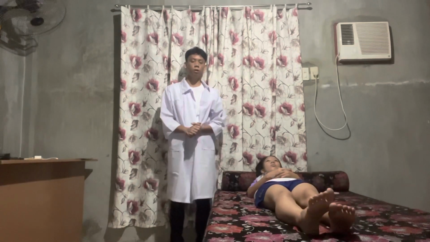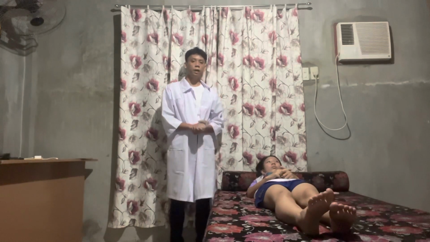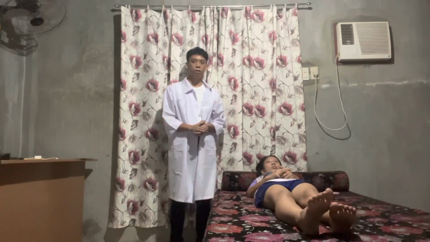Next, procedure number 16, inspect the fingernails for signs indicating circulatory impairment. And for the normal finding, it should be pink in color. And for the abnormal, bluish discoloration indicating cyanosis. Pale may indicate occlusion in arterial and venous flow.